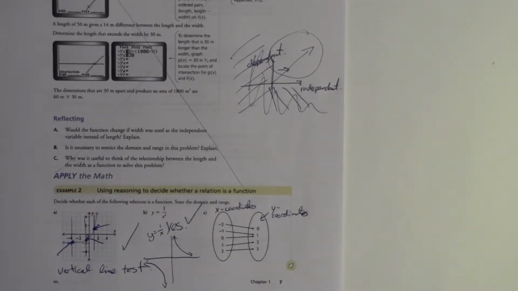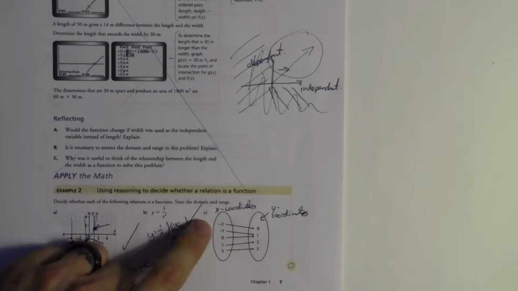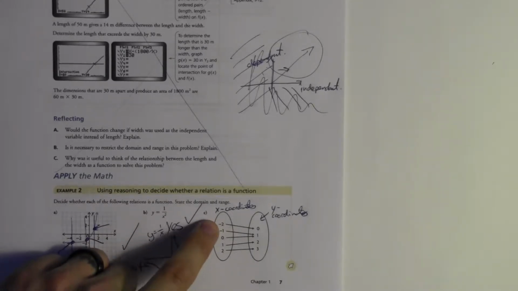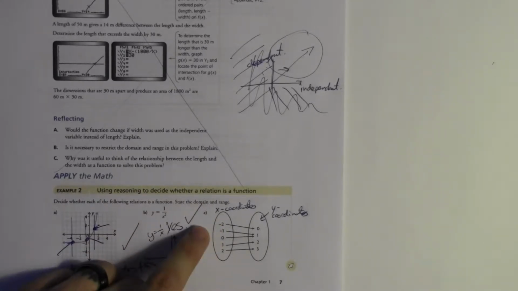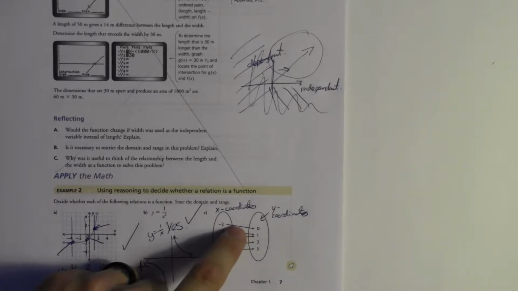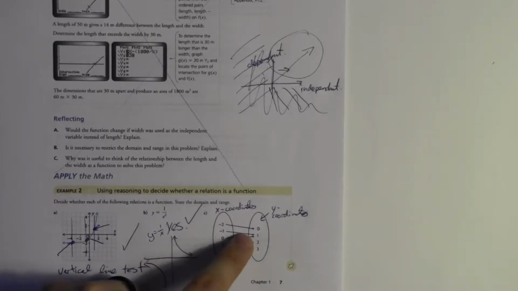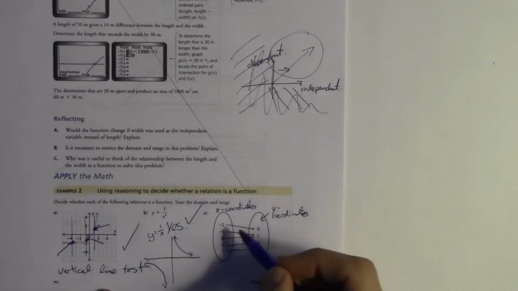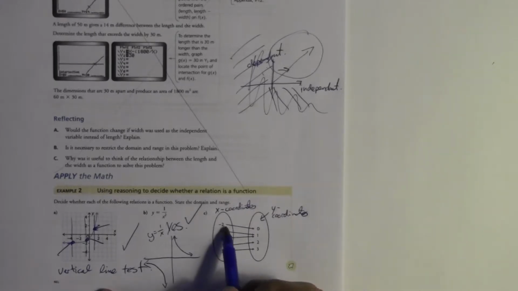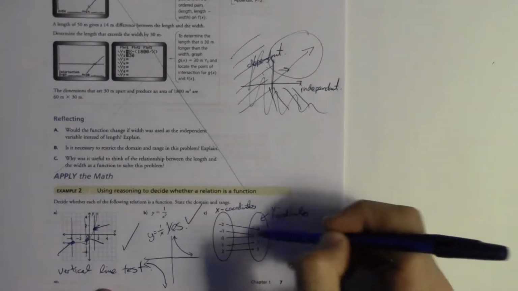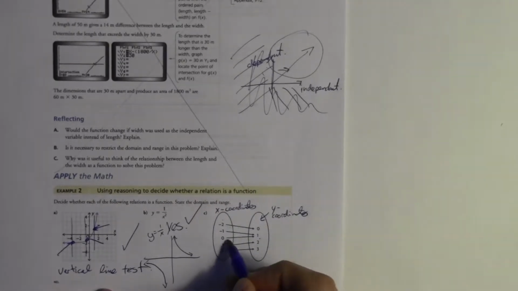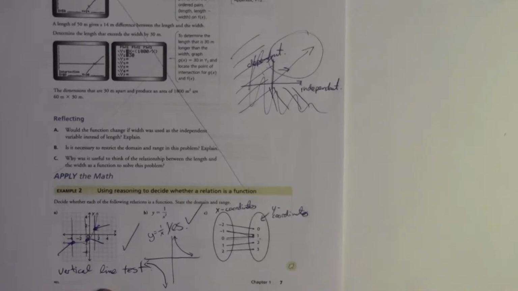I'll tell you how we know if it's a function or just a relation. Every x coordinate must have a unique value of y. When you have them lined up like this, you can have what we call convergence, but you can't have separation, or lines moving away from each other. Starting from the left-hand side to the right-hand side, if lines converge, it's fine.